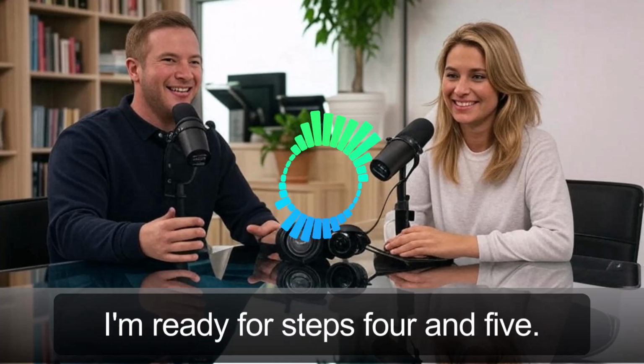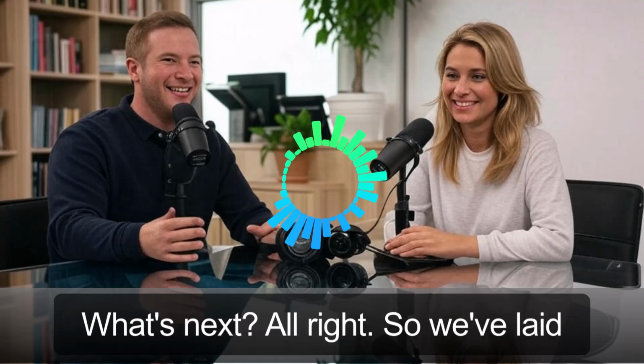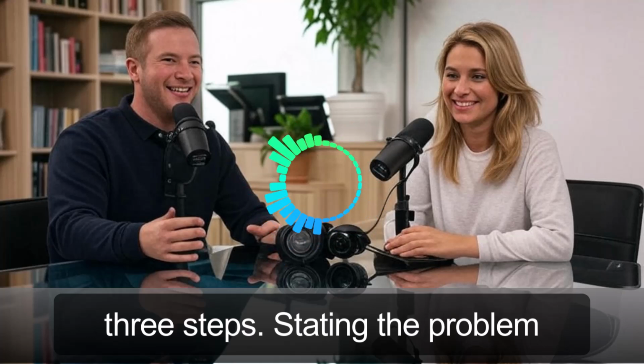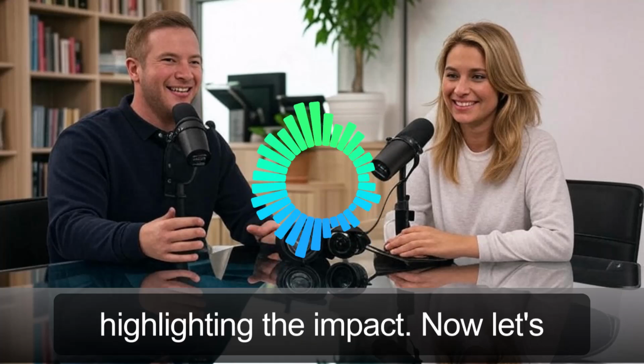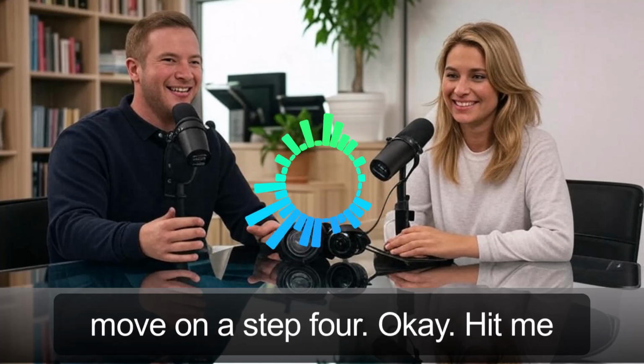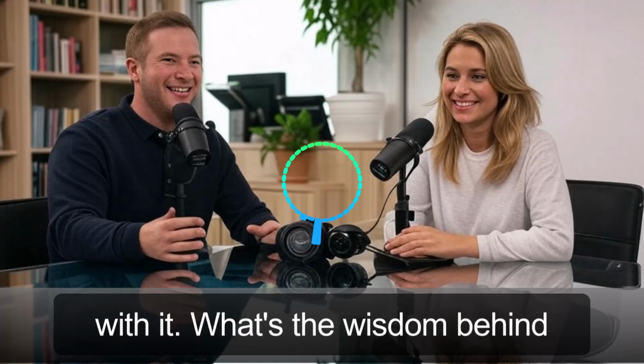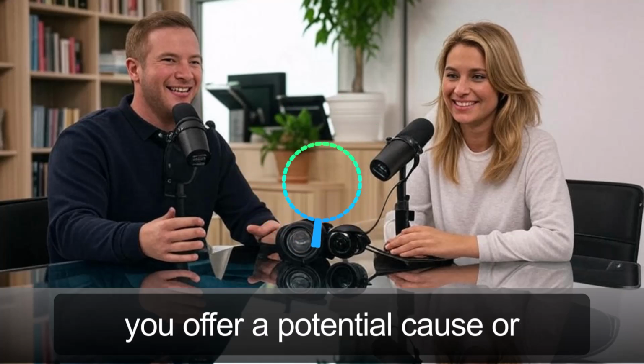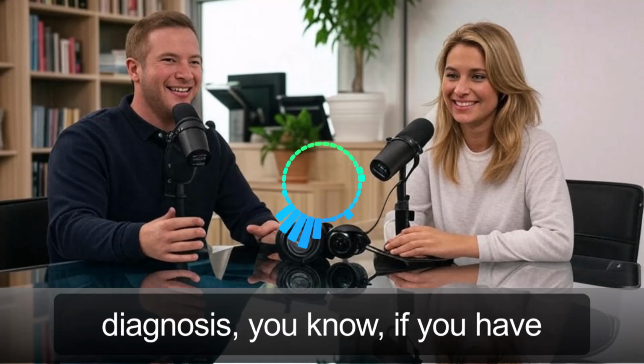This is great. Okay, I'm ready for steps 4 and 5. What's next? All right, so we've laid the groundwork, right? With the first 3 steps. Stating the problem clearly, providing context, and then highlighting the impact. Now let's move on to step 4. Okay, hit me with it. What's the wisdom behind step 4? Well, step 4 is where you offer a potential cause or diagnosis, if you have one.